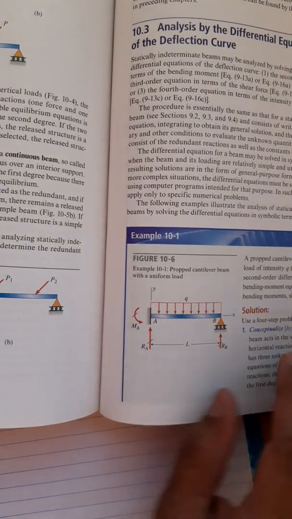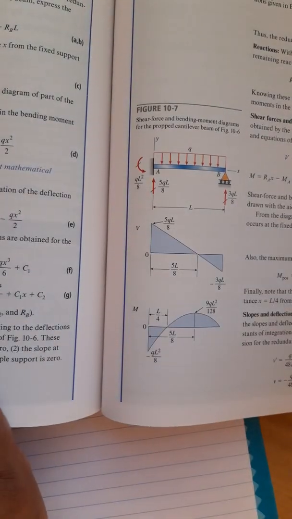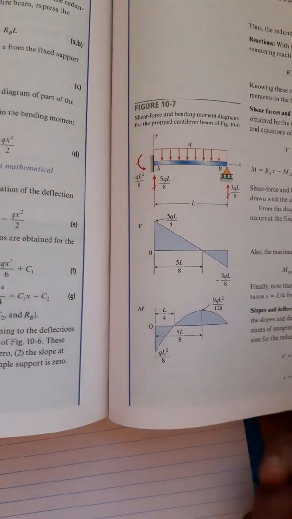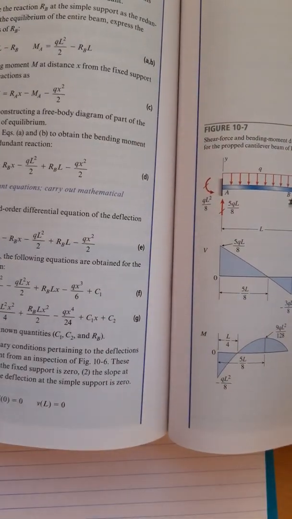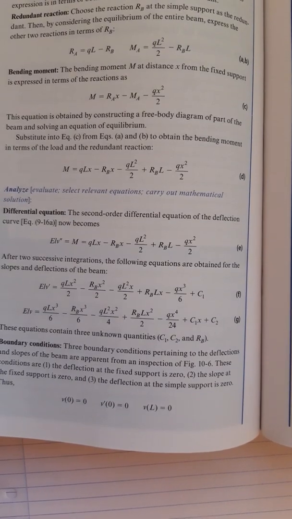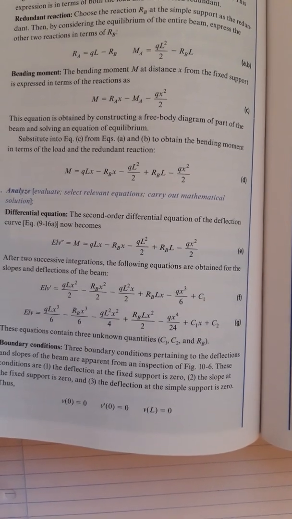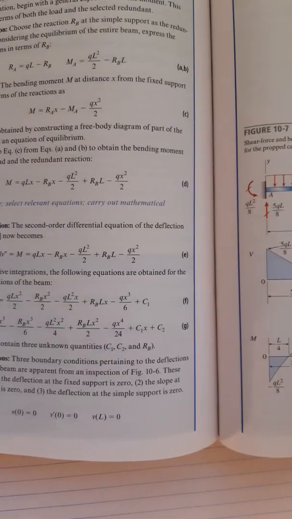So if you had studied, you didn't actually have to do the entire thing from scratch, because it does the entire free bodies and everything, but it used a different approach. It was using the redundant as one of the reactions. In the question I asked you to use the redundant as the bending moment. But it's not a big deal, because this is how you would solve everything.